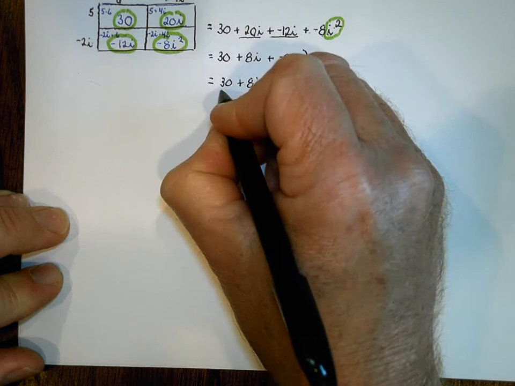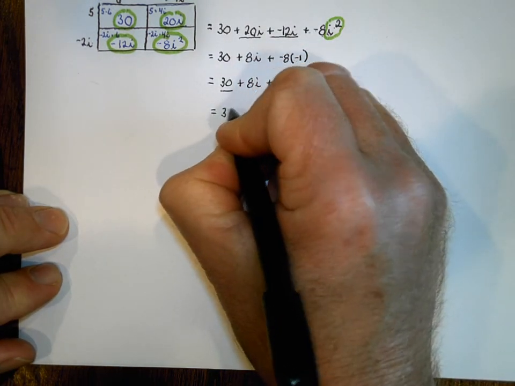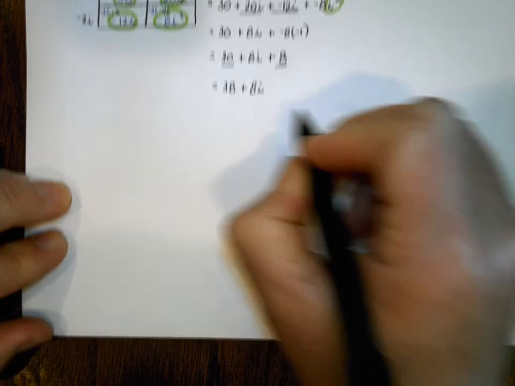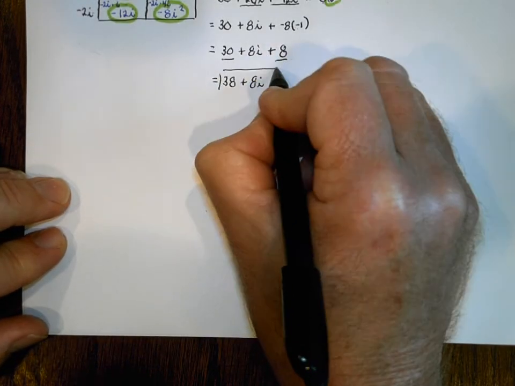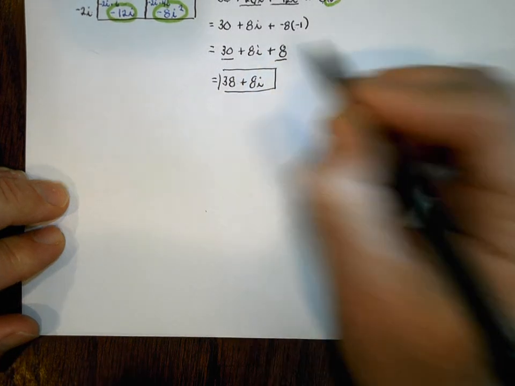Okay, and then lastly, I can combine the 30 and the 8 together to make 38 plus 8i, and that would be my solution to number 5. And I cannot combine the 8i with the 38 because that 38 has no i.